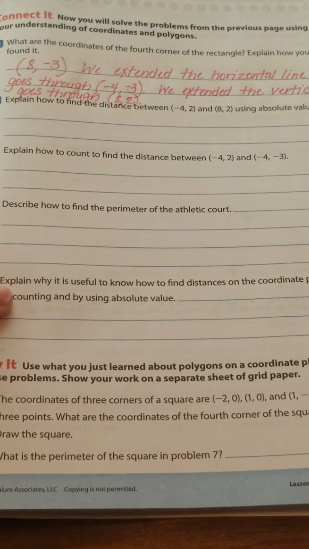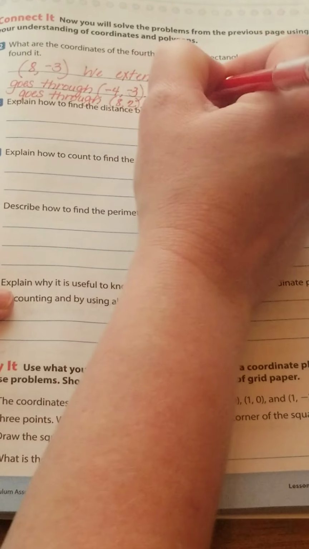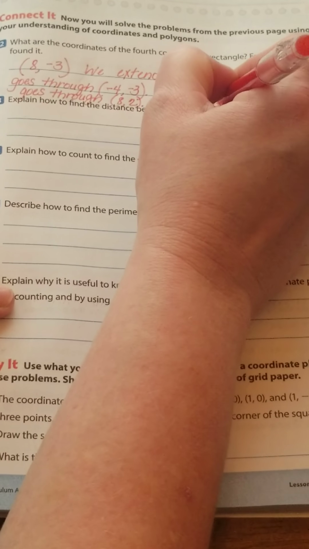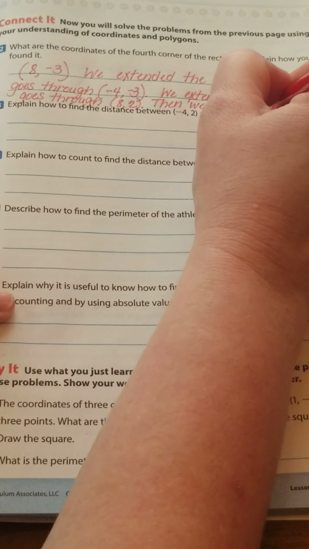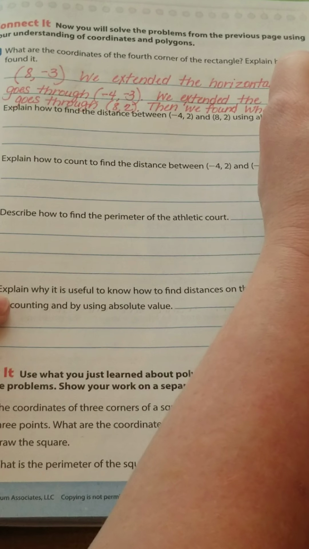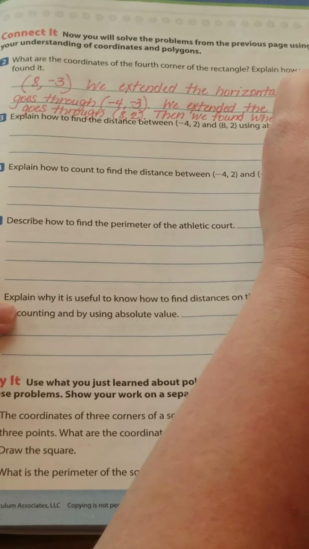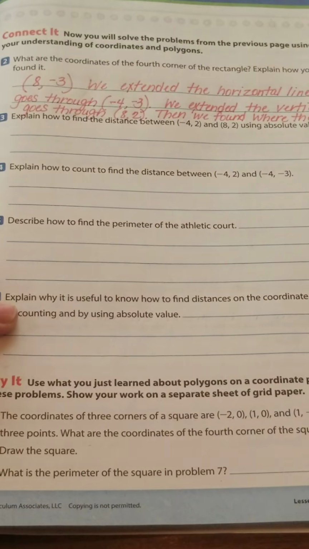Okay, once we did that, we found the place where those two lines met up. Then we found where the two lines met. Running out of room. They didn't give me enough space there.